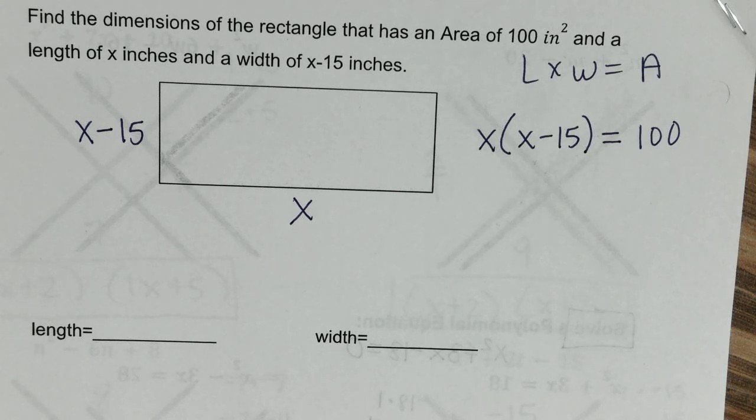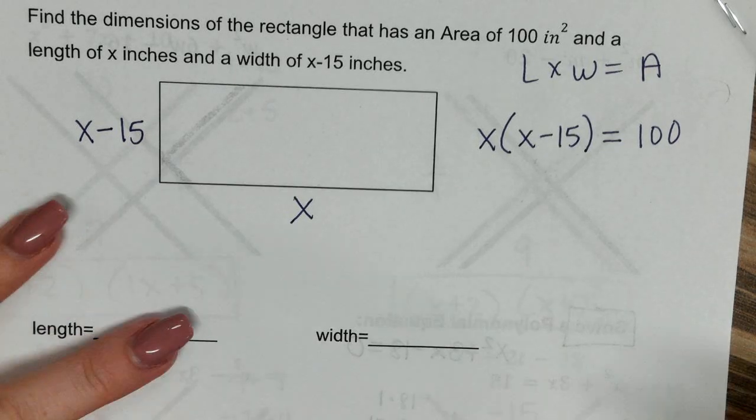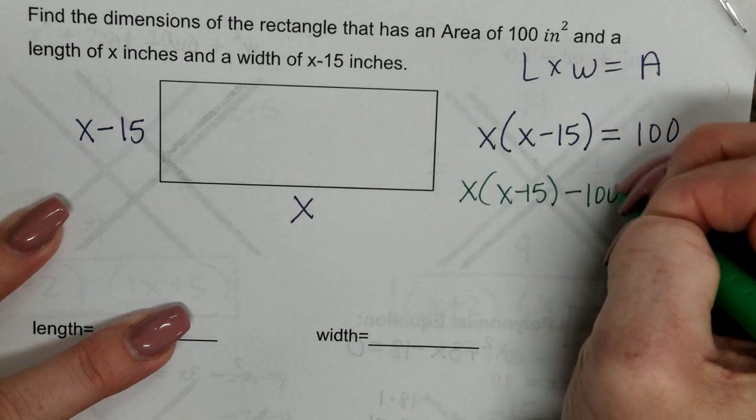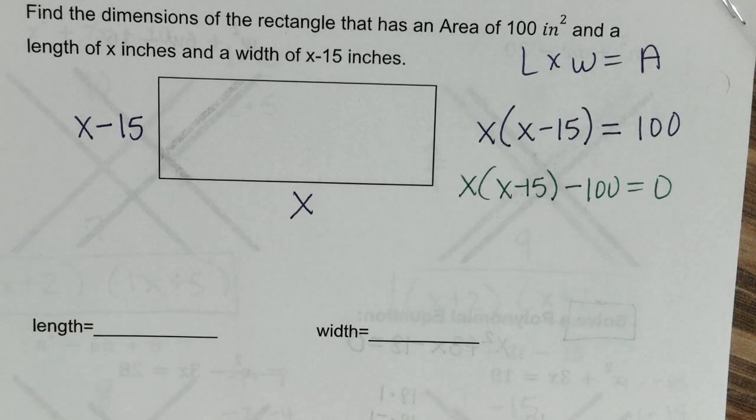All right, so I need to move the 100 to the left. What must this be set equal to? Do I have to expand it to use my calculator? No. So I'm going to move the 100 to the left by subtraction. So I have x times x minus 15 minus 100 equals 0. Now, if you want to go factor this and solve it, you absolutely can. I don't. I want to use my calculator.